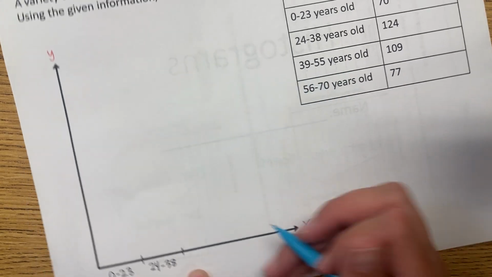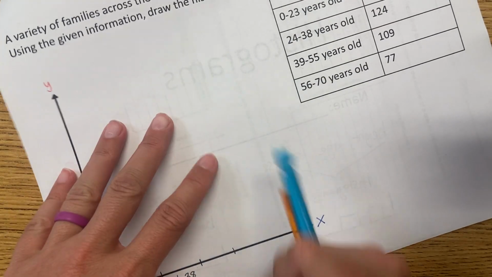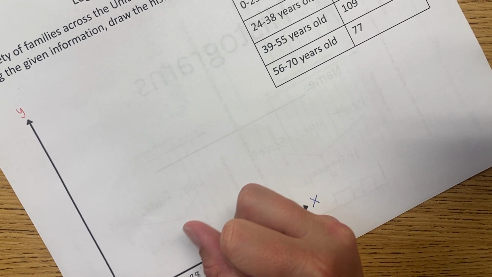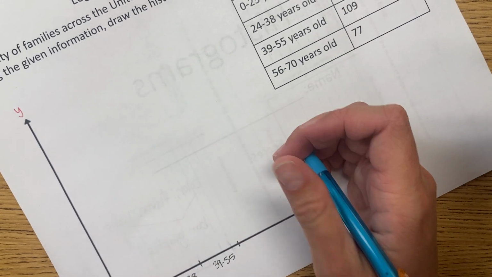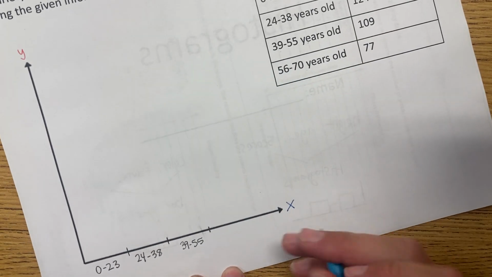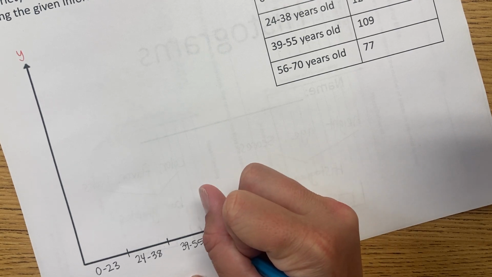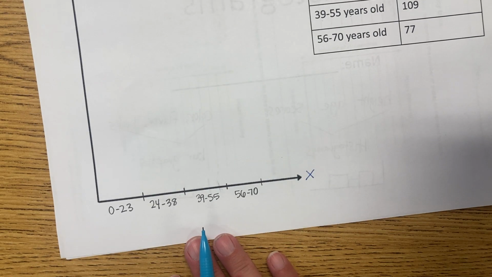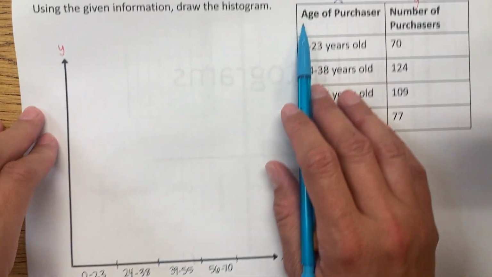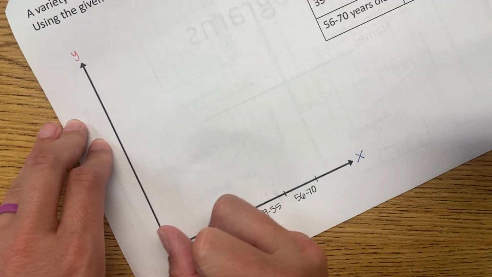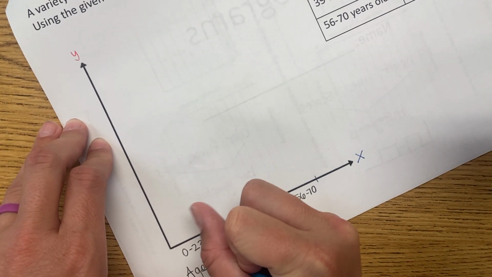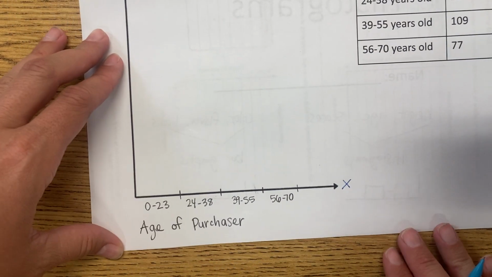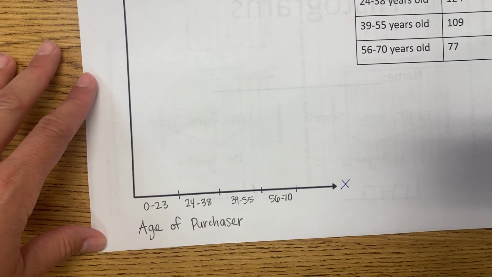Our next group is 39 to 55. And our last group is 56 to 70. And I need to put a label down here because if I saw these numbers, I would have no idea what they mean. So I'm going to write down there, age of purchaser. Okay. So these represent the ages of my purchasers.